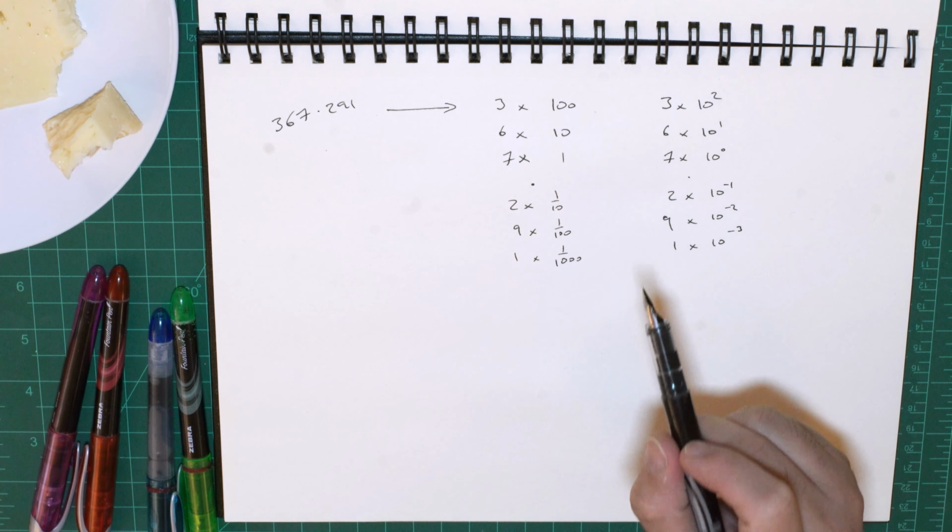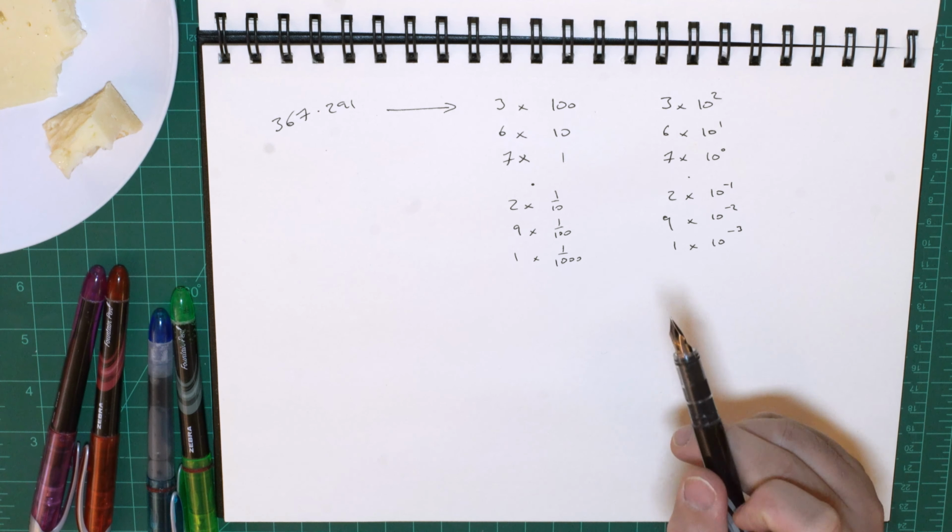Now, this also equally applies to binary. We're going to do the same thing. I've chosen another binary number, which is 101.011. I'm going to write it exactly the same way. So before the dot, we are looking at 1 by, in this case, 4, 0 by 2, 1 by 1.